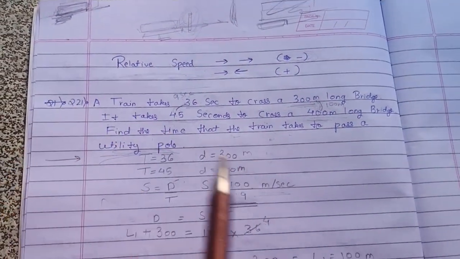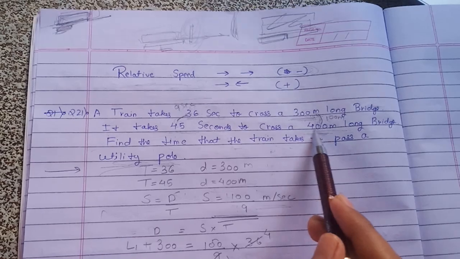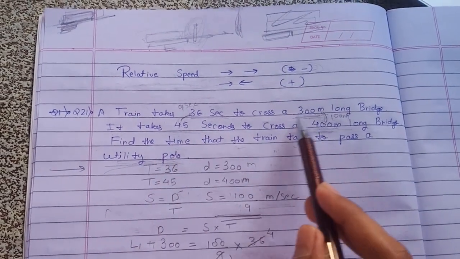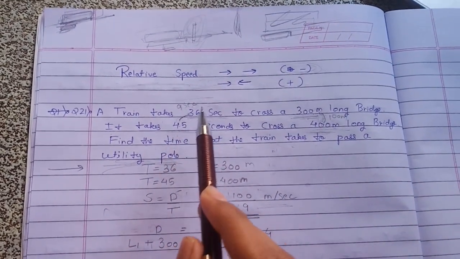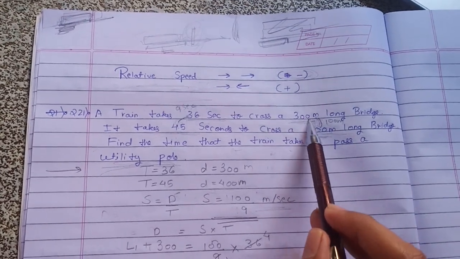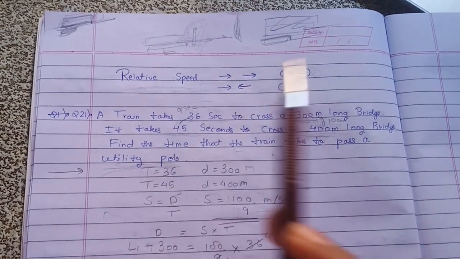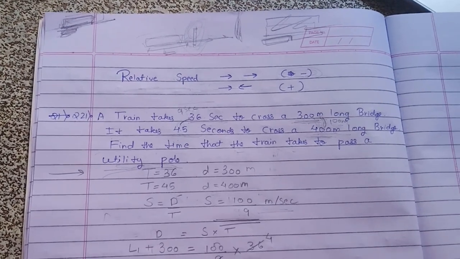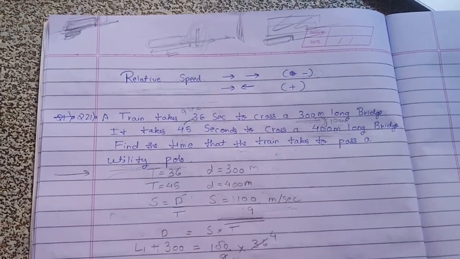How? Very simple. For 400 meters it takes 45 seconds, for 300 meters it takes 36 seconds, and if I subtract these two values, 100 meters takes 9 seconds. So for 100 meters the train actually takes 9 seconds.